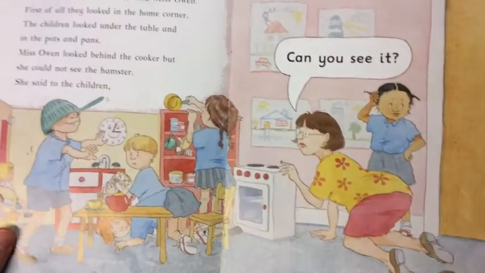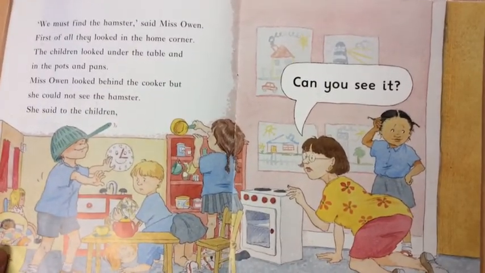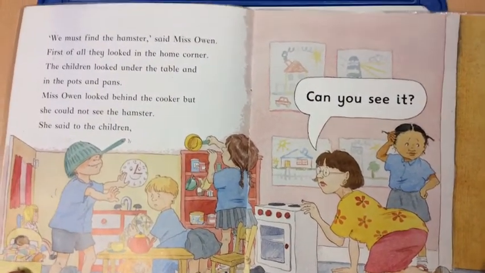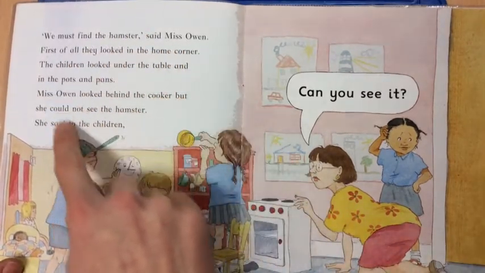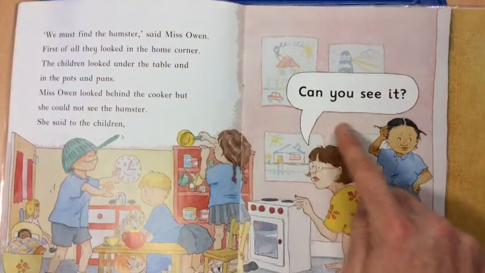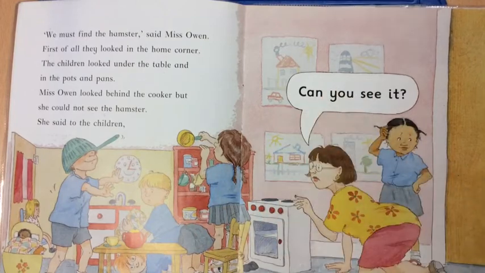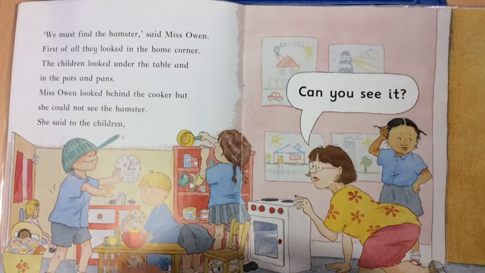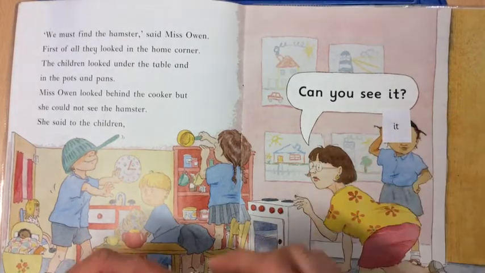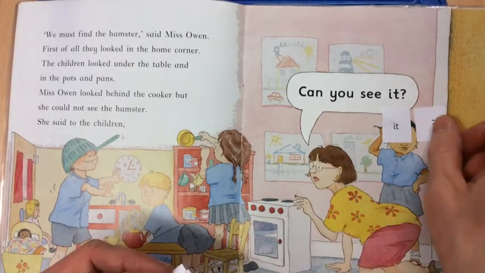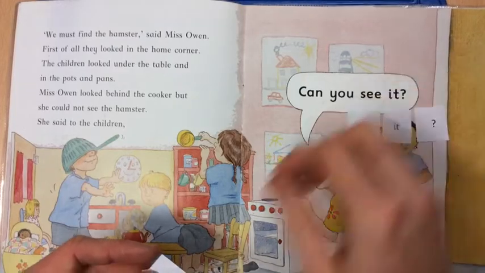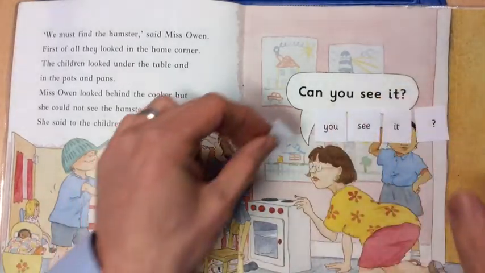Another thing we can do with the words in our word tub is link them to the words in the books that they were reading for homework. Now we can see in this reading book the portion of text that the adult would read and the portion that the child would be reading. Now inside the word tub, the child will have the letters that match the book they're reading, and one of the things they can do is start matching the words in their word tub to the words in their reading book. So we've got, can you see it?